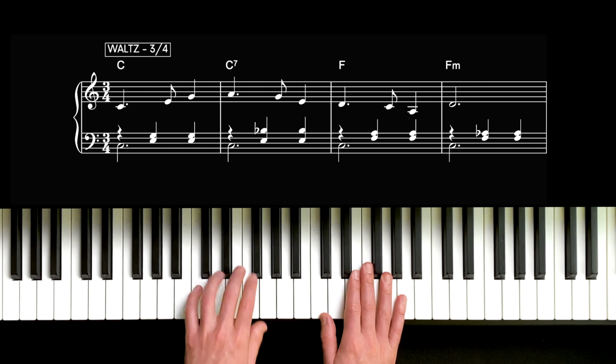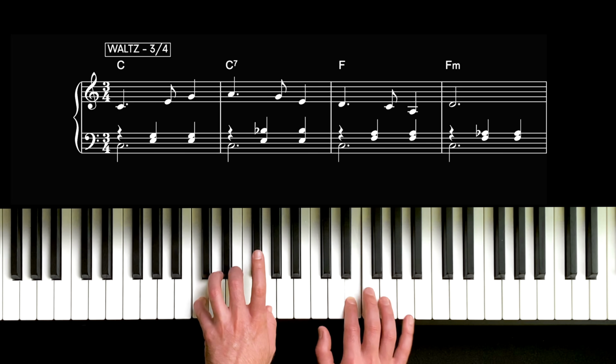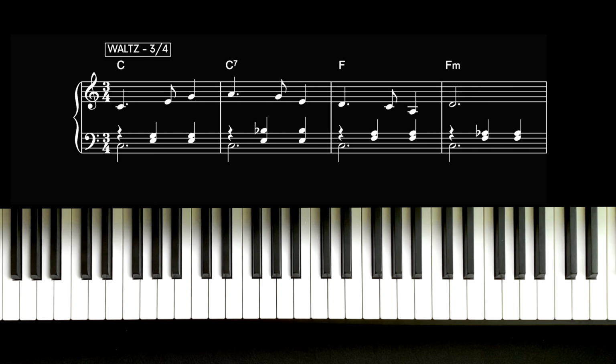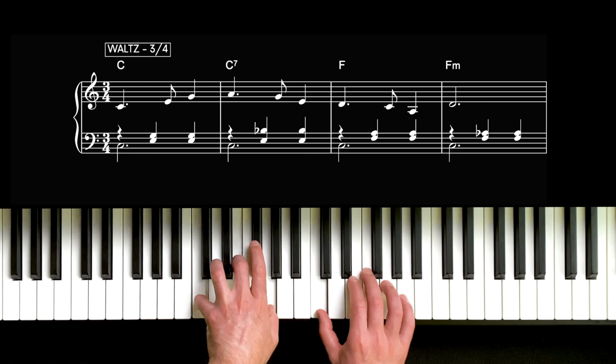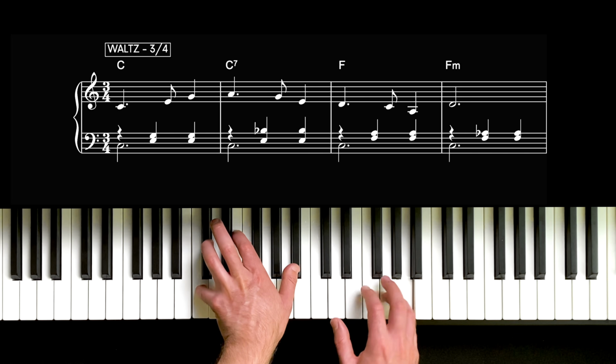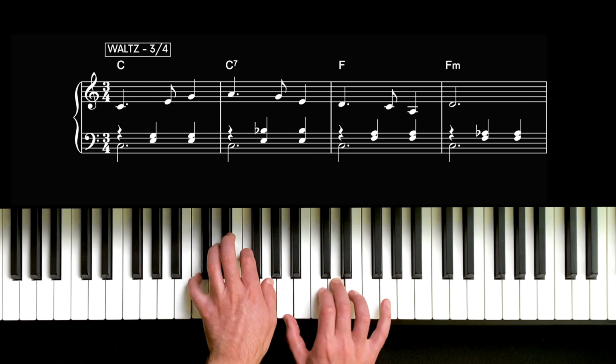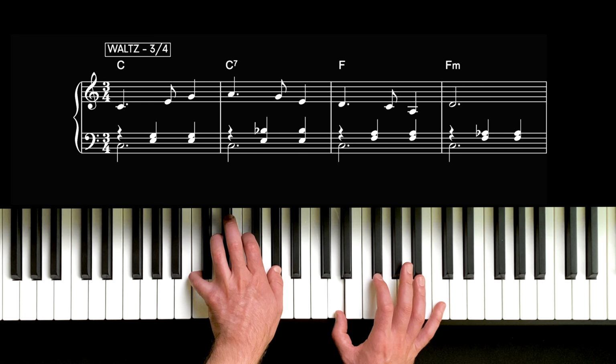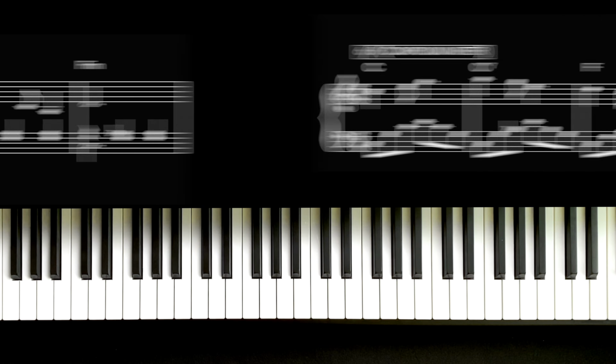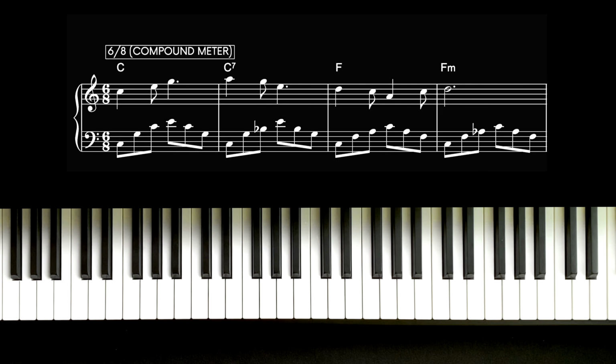So that might sound like this. Right? So you can feel a strong beat on each of those quarter notes. 1, 2, 3, 1, 2, 3, 1, 2, 3, 1, 2, 3. Very different from then if we group together 3 eighth notes into one beat.